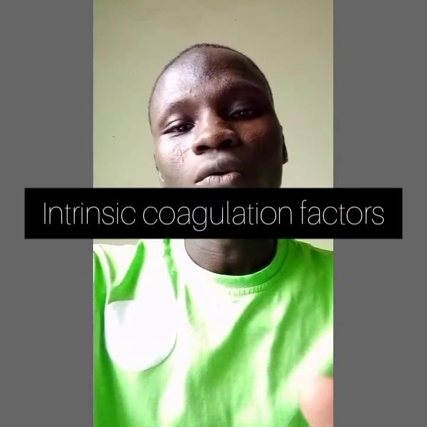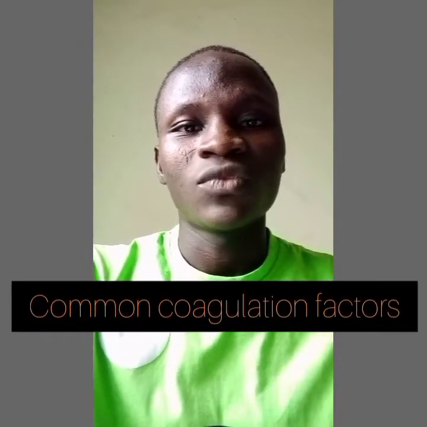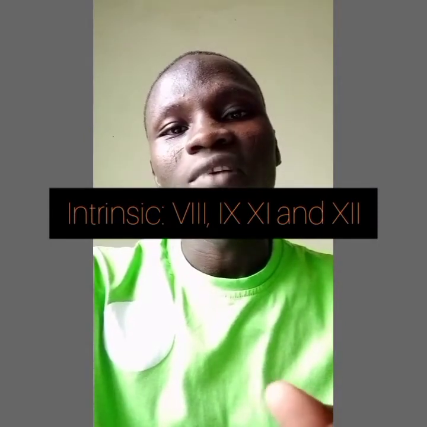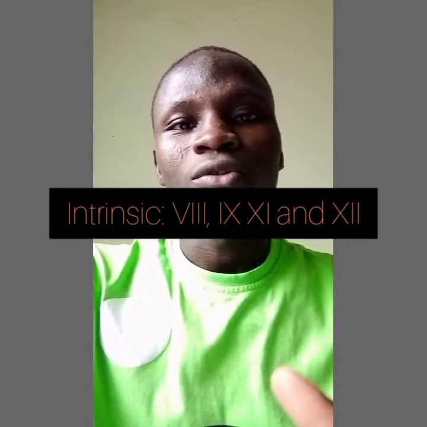Before that, we have intrinsic coagulation factors, extrinsic coagulation factors, and common coagulation factors. With the intrinsic coagulation factors, we have 4 of them: coagulation factor 8, factor 9, factor 11, and factor 12. To test for these intrinsic coagulation factors, we use what we call the partial thromboplastin time.